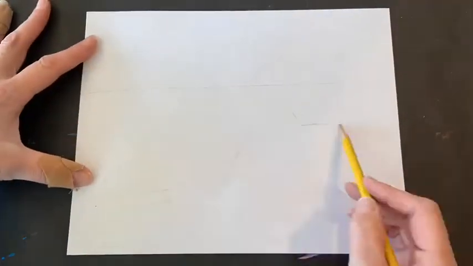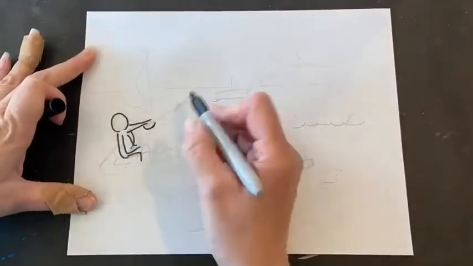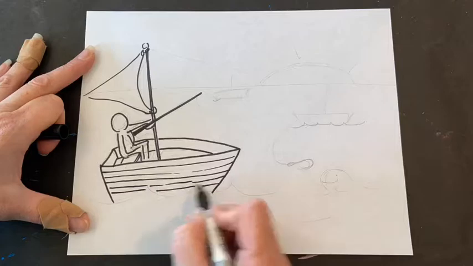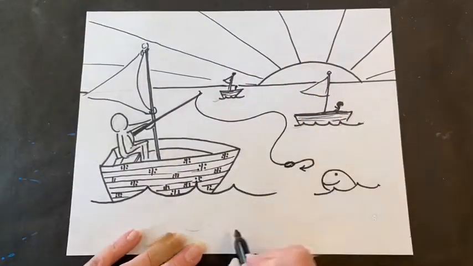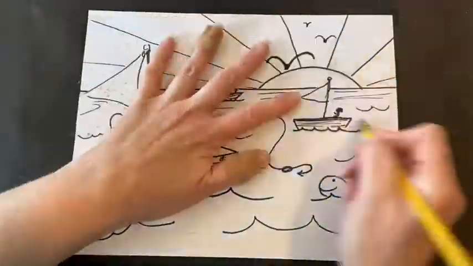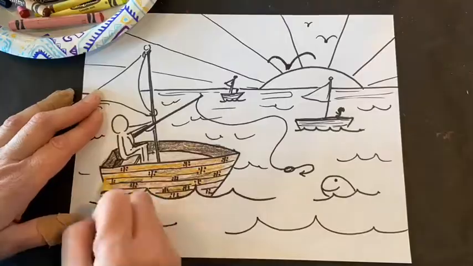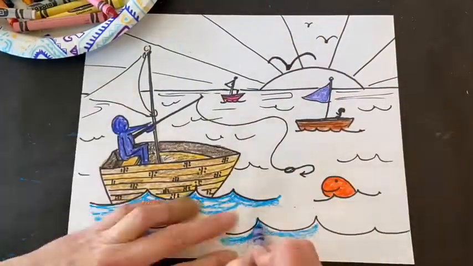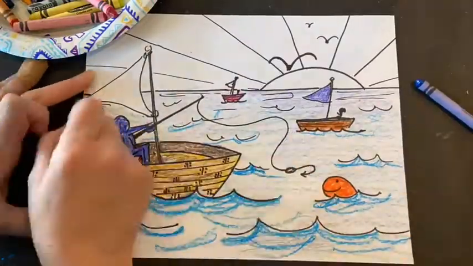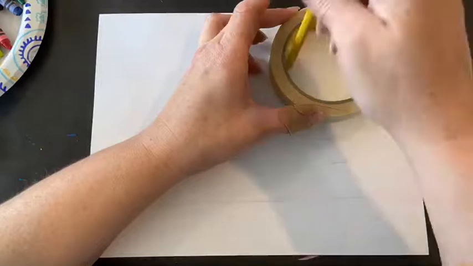Let's get to it. Horizon line, foreground, middle ground, background. This is how you create a landscape or a seascape, as in this drawing right here. You can see there is a big boat in the foreground, a medium boat in the middle ground, and a small boat in the background. Notice the fish in the foreground is larger. You would not see the fish in the background. Notice the birds in the sky. The closer bird to the horizon line is the biggest.